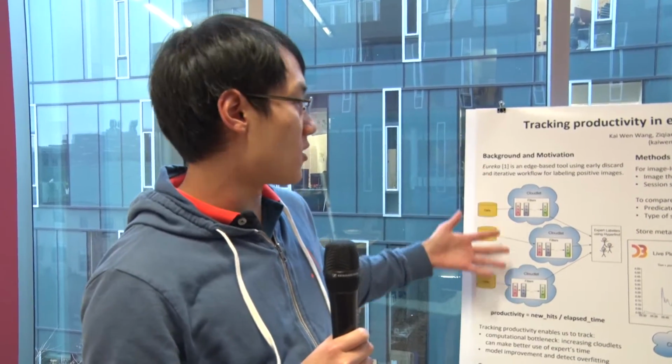This is where edge computing comes in, and you can increase the number of cloudlets, and you do all of this in parallel, it's a highly parallelizable task, so then the user can be fully occupied and you maximize the user's productivity. And detecting when you are computationally bottlenecked requires knowing your productivity, and that's what we sought out to tackle this semester.